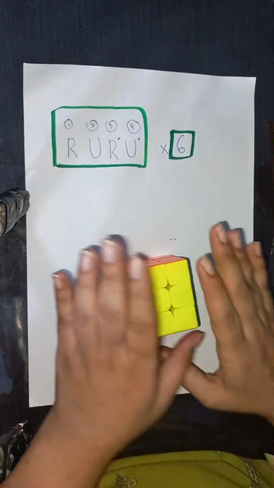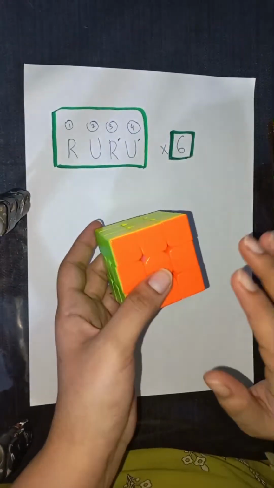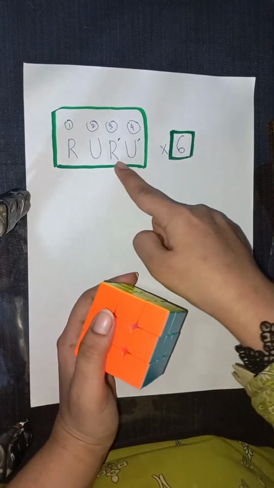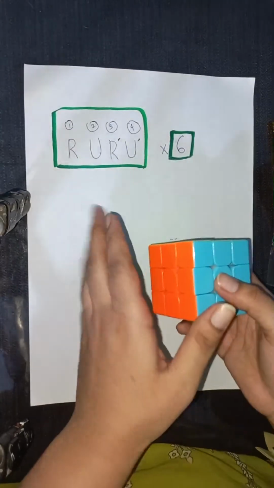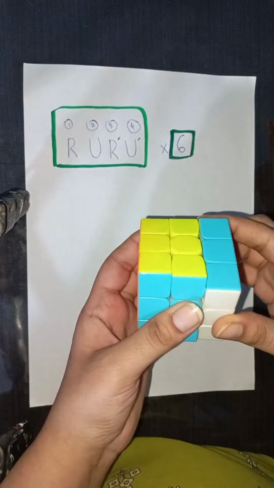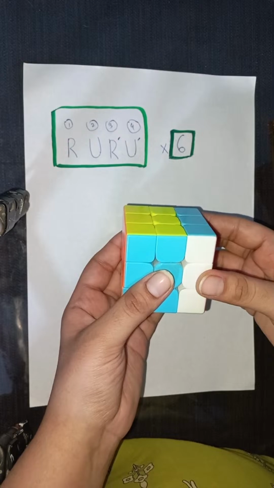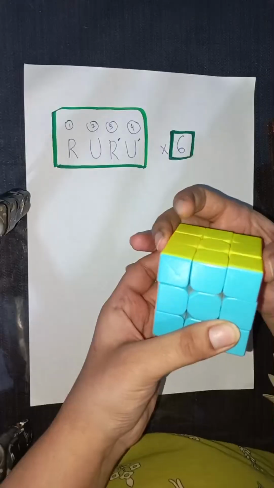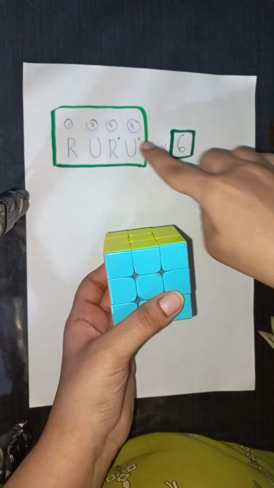What you have to do is take a solved Rubik's cube, and perform this set of algorithm, that is R prime, U prime, 6 times, and your cube will be solved. So you have to perform the R. If we rotate it this way, this is R clockwise, and if we undo this rotation anti-clockwise, then this is R prime. And if we do U, and if we undo it anti-clockwise, that is U prime.